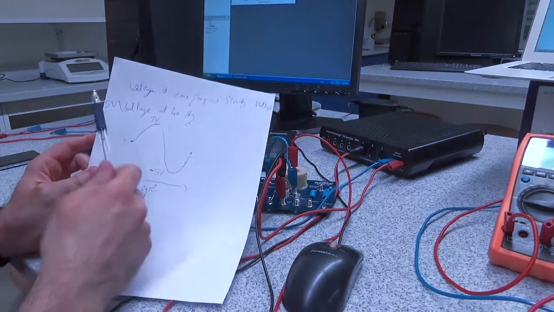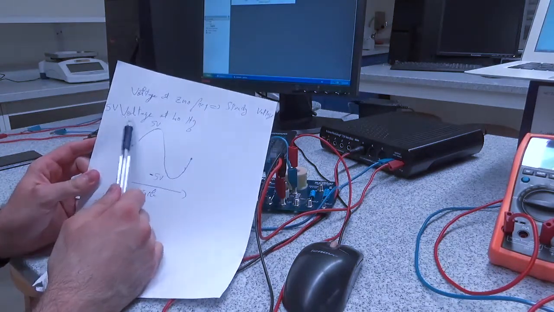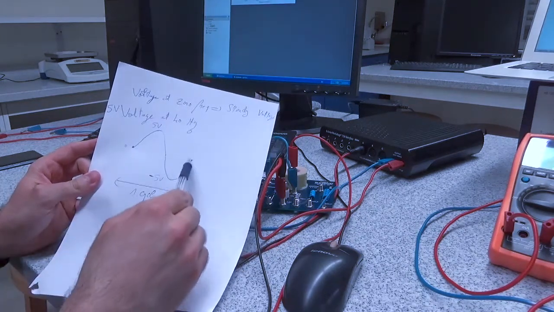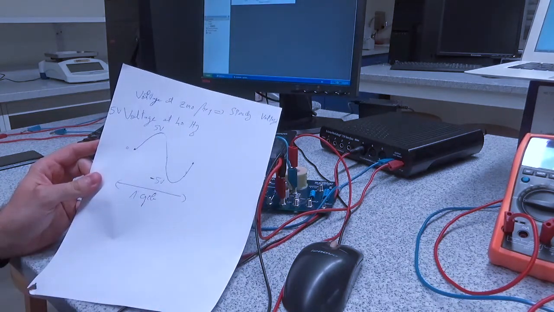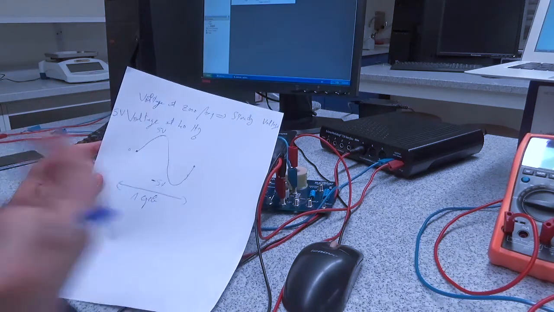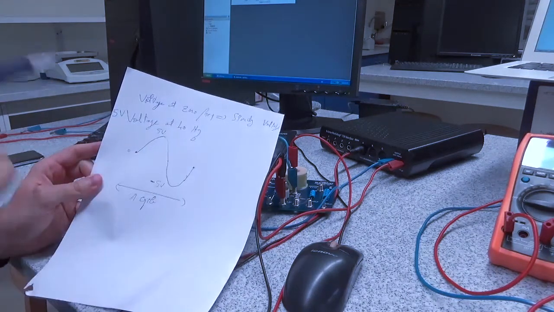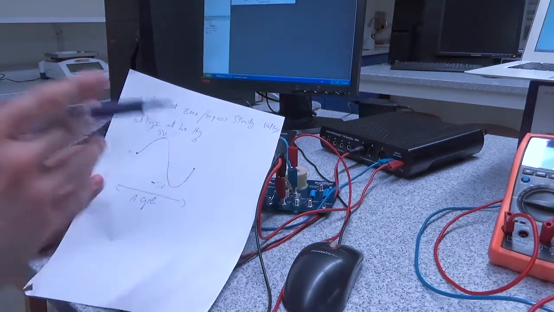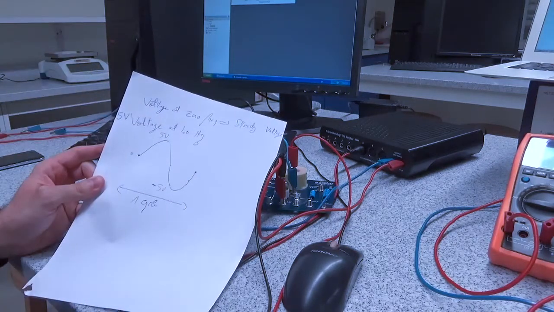So when we say that we have a voltage of 5 volts being applied at 40 hertz, it means that that entire cycle is repeating itself 40 times per second. So that entire cycle keeps being applied to whatever electrical component that you have, at a rate of 40 times per second.